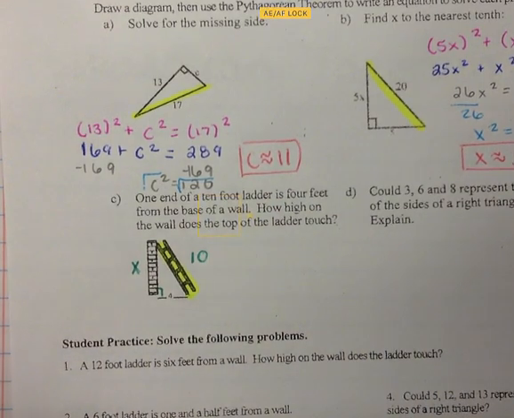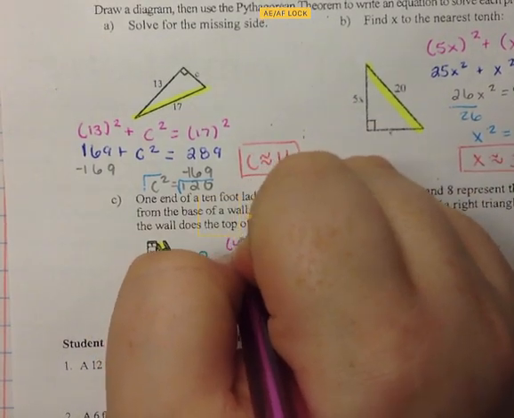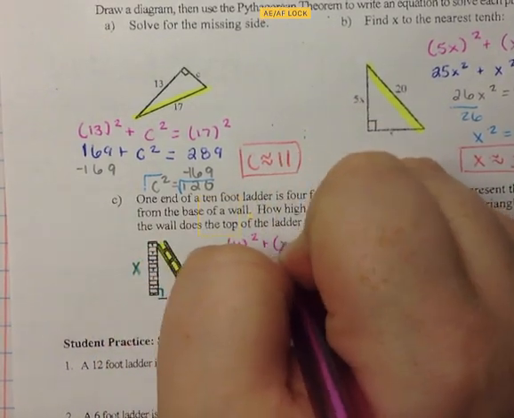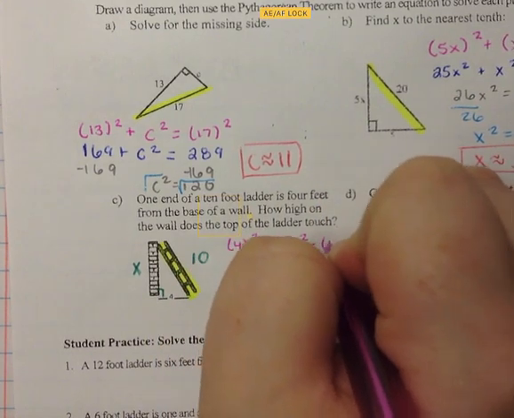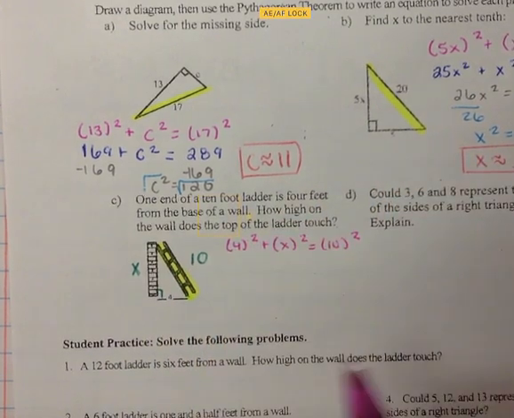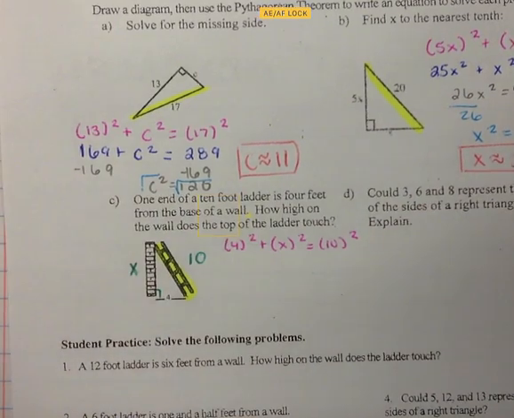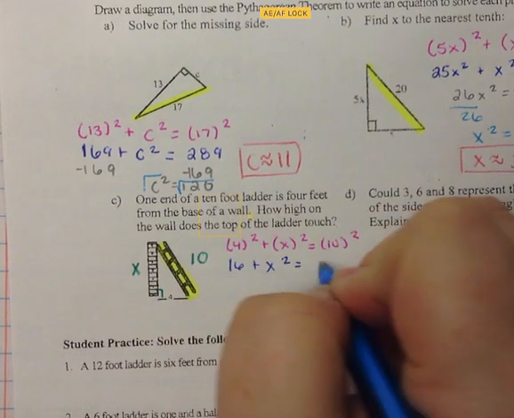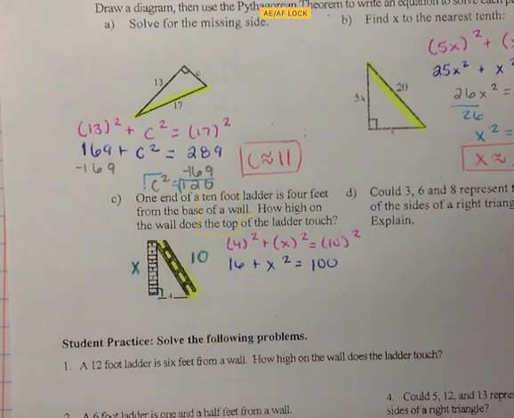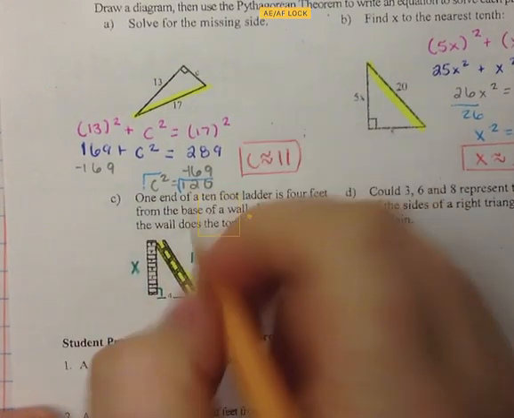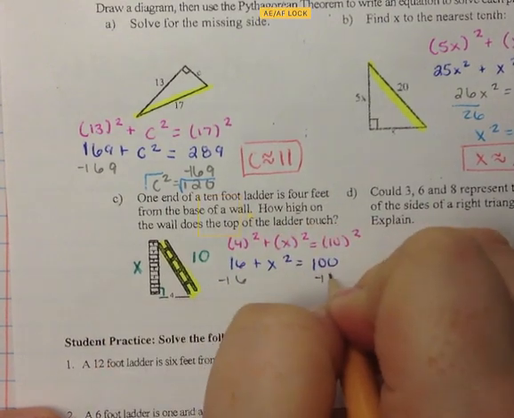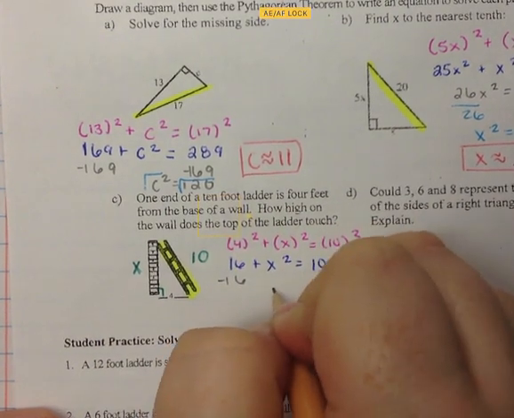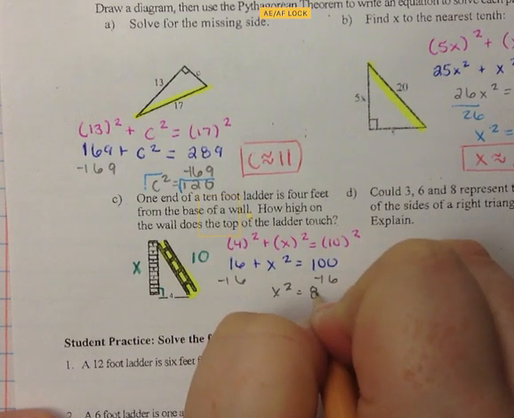So I'm going to highlight that. Our first leg could be our 4 squared plus our second leg, that x squared, is equal to our hypotenuse squared. 4 squared is 16, so we have 16 plus x squared is equal to 100. We want to subtract the 16 from both sides, so we end up with x squared is equal to 84.